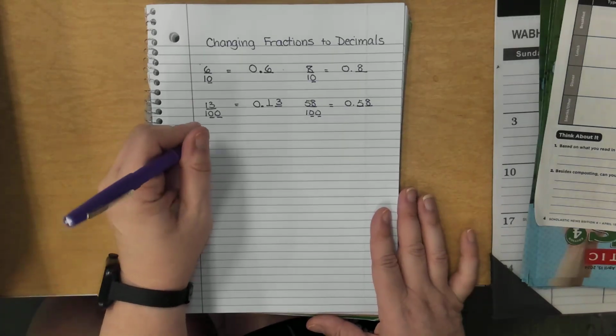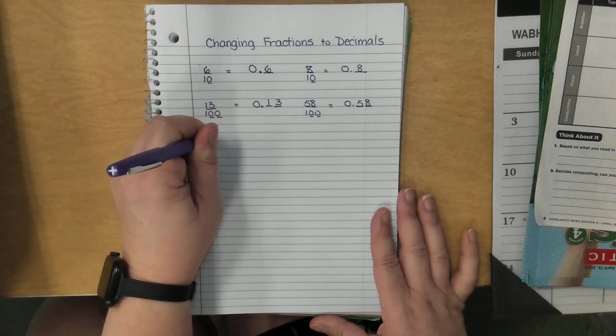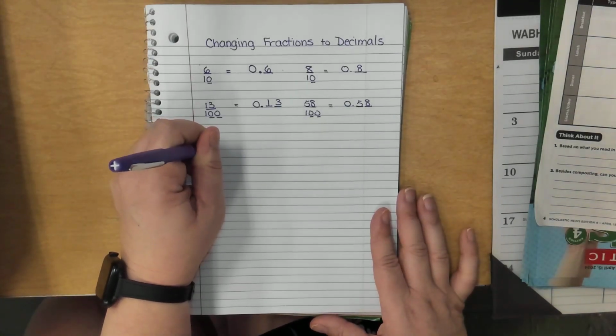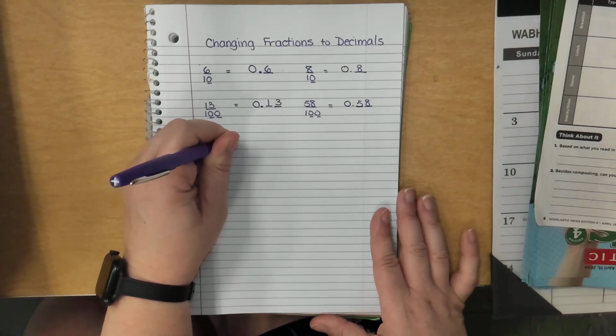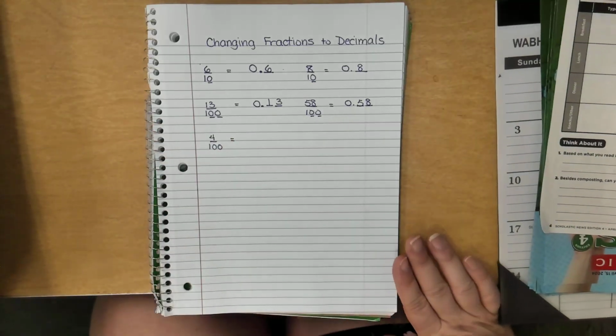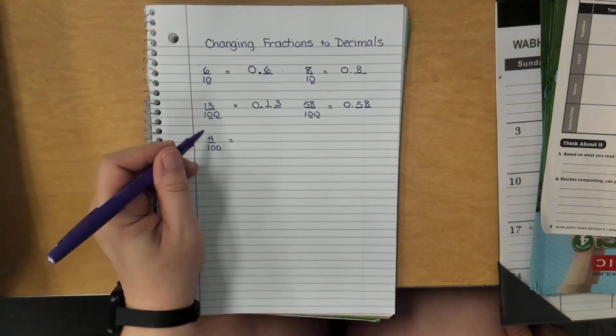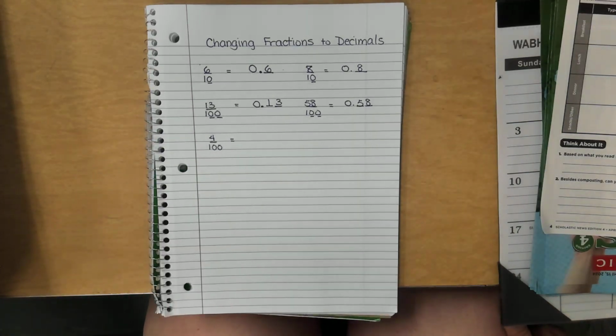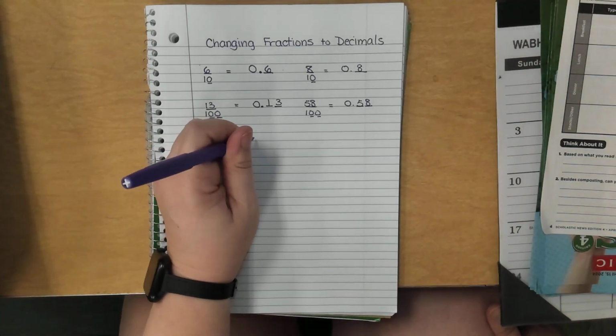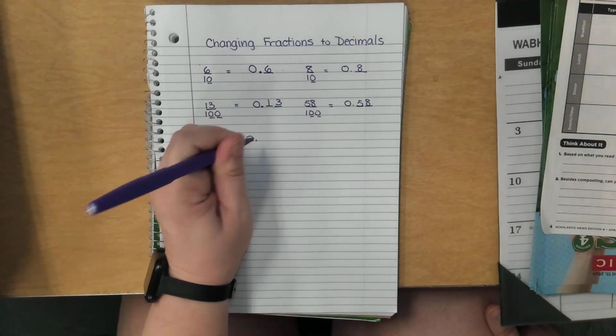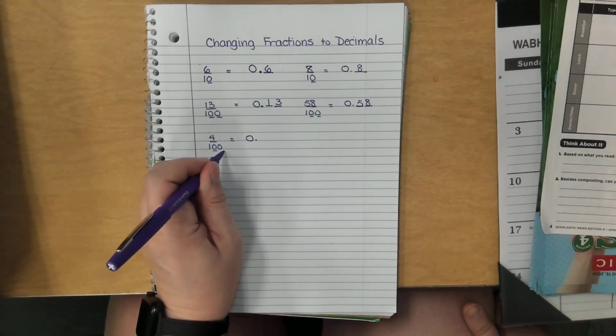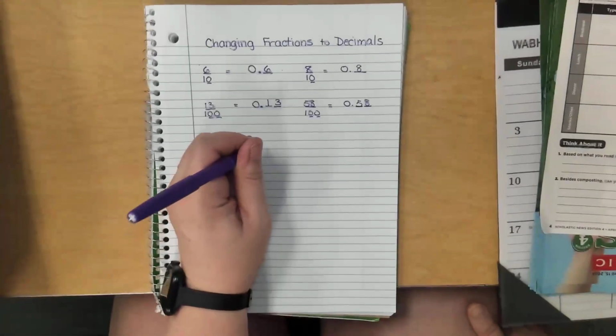Let's try another. What happens, Mrs. Collins, though, when we get something like 4 hundredths? Well, we do it exactly the same way. First, I know 4 is less than 100, so this is less than a whole. So I can write 0 point. Now, how many decimal places do I get? 2.